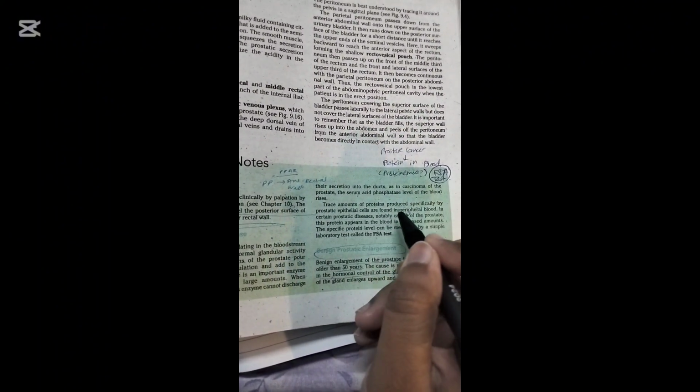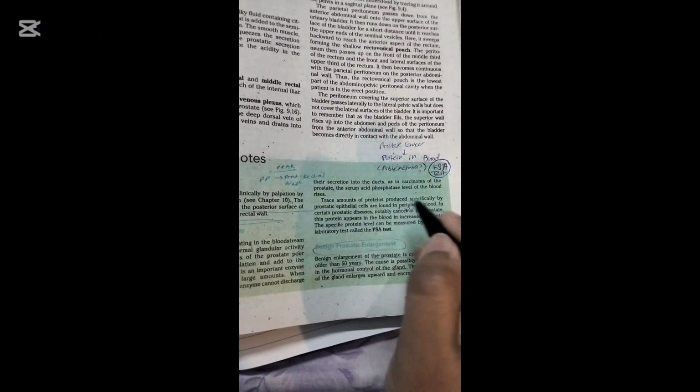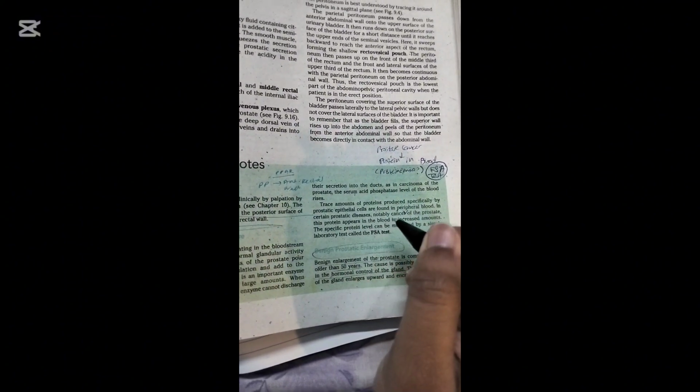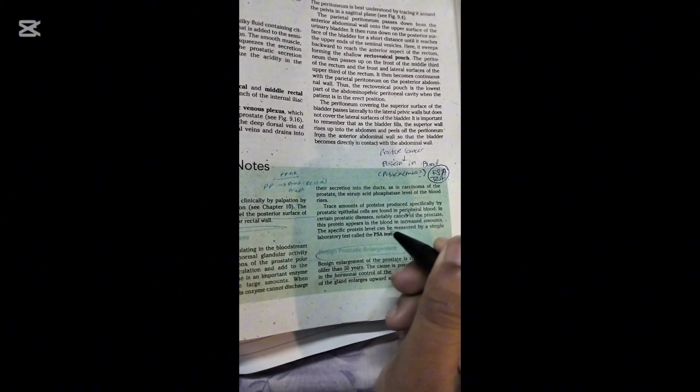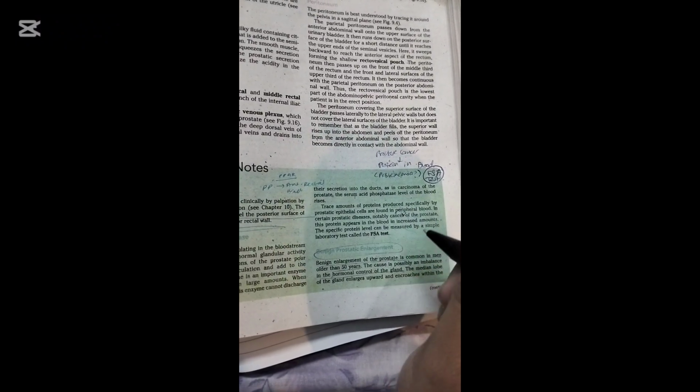So, trace amounts of proteins produced specifically by prostatic epithelial cells are found in the peripheral blood. In certain prostatic diseases, notably cancer of the prostate, protein appears in the blood in increased amounts. The specific protein level can be measured by a lab test, which is called the PSA test.